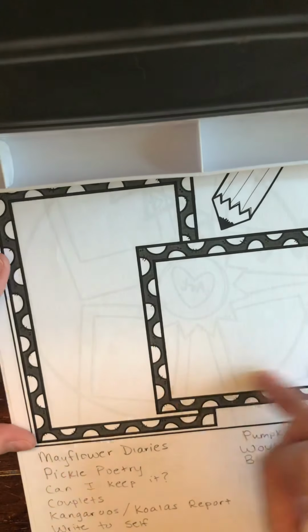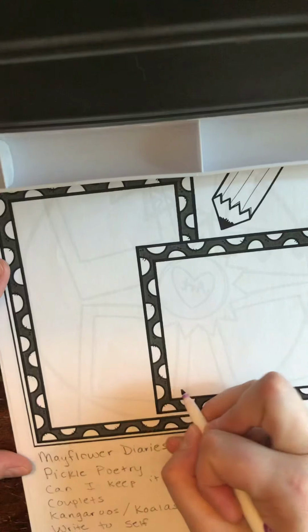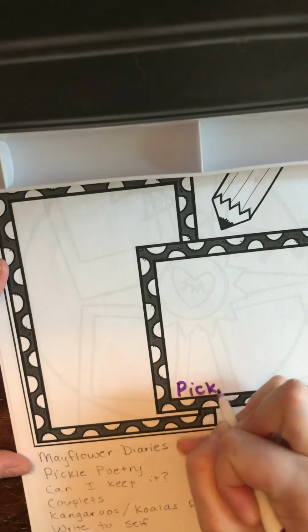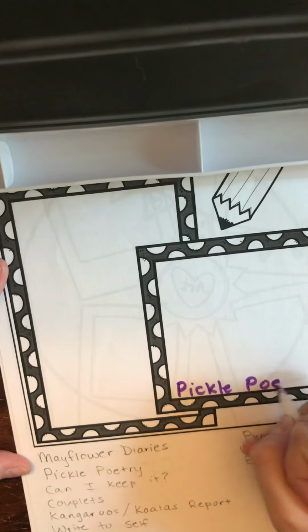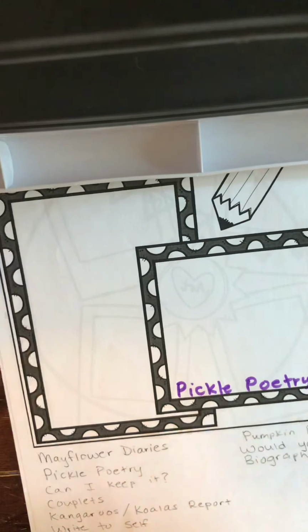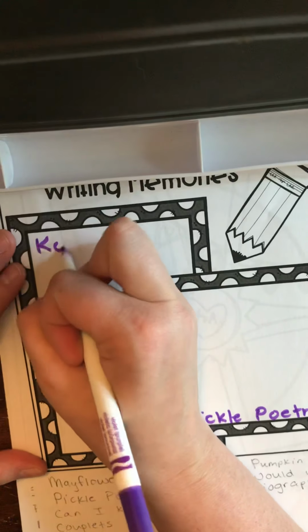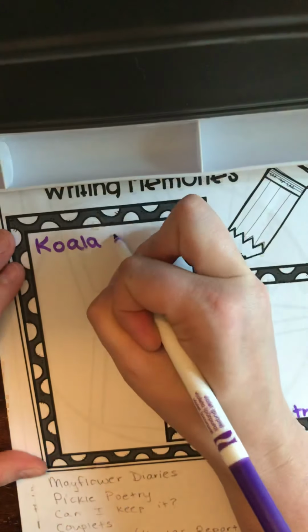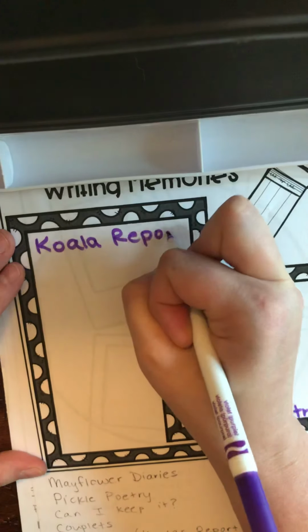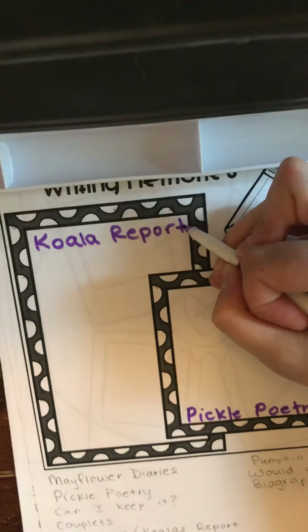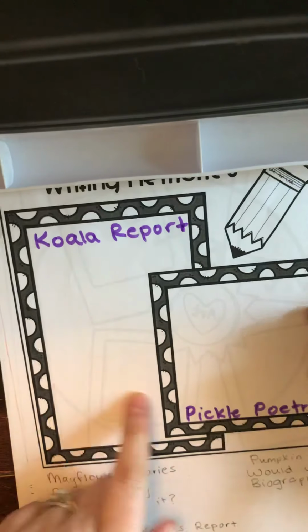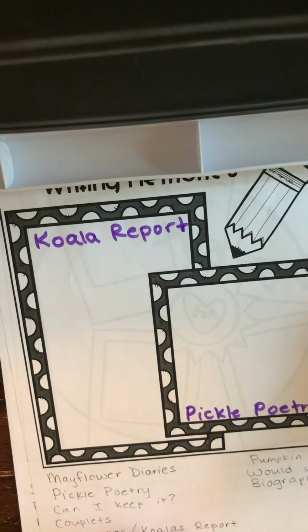Remember, same thing, since there's not lines on here, you're going to have to be real careful. I really liked the pickle poetry. I think you guys did a really good job on that. So I'm going to choose Pickle Poetry, and I'm going to choose Koala Report or Kangaroo Report, whatever one you did. And then you get to draw a picture, okay? So Koala Report, you could draw a koala. Pickle Poetry, you could draw a pickle.